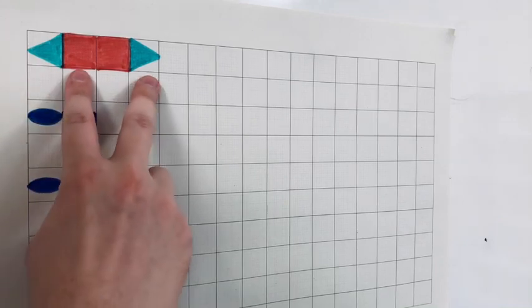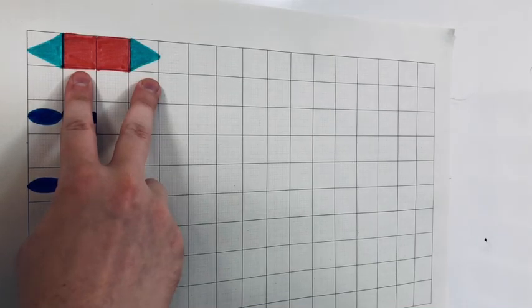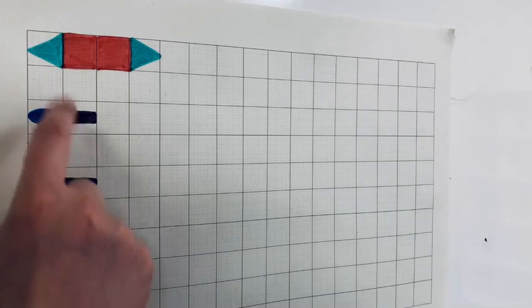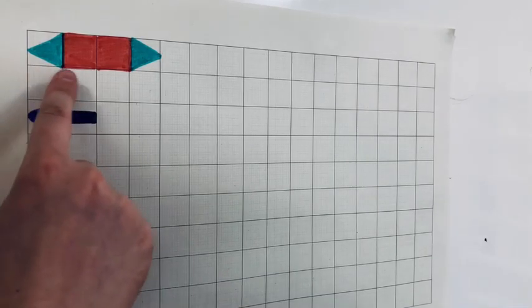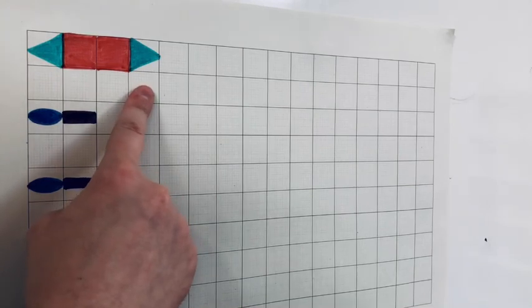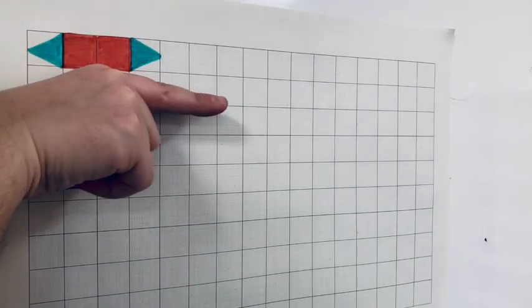And then here should be a red square. But that is not correct. We have green triangle, red square, green triangle. And this green triangle is pointing this way.